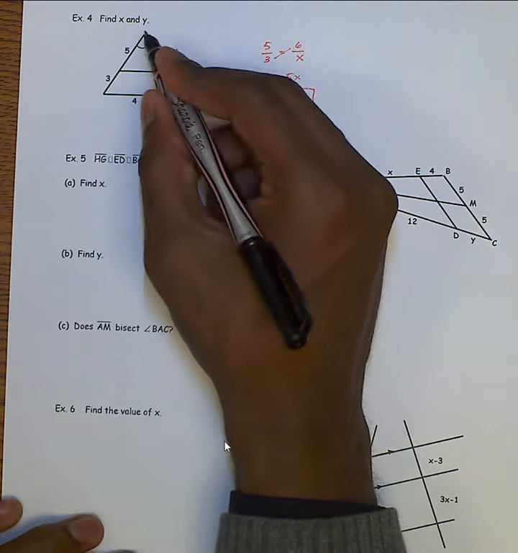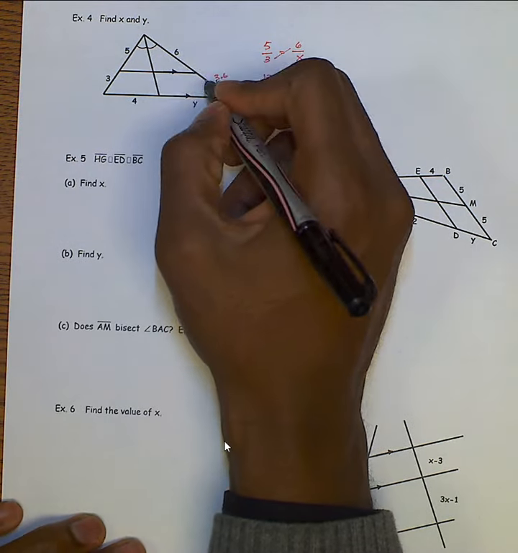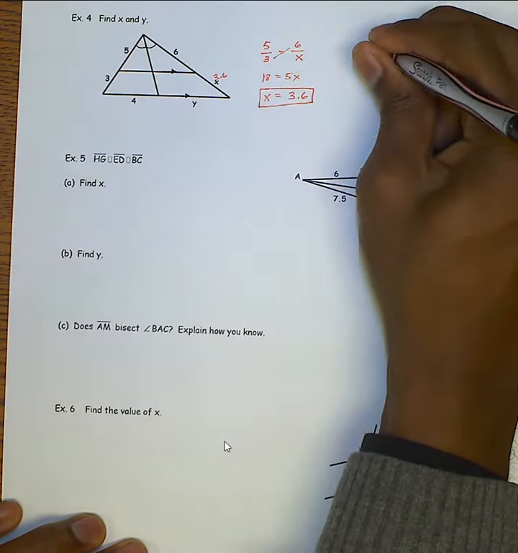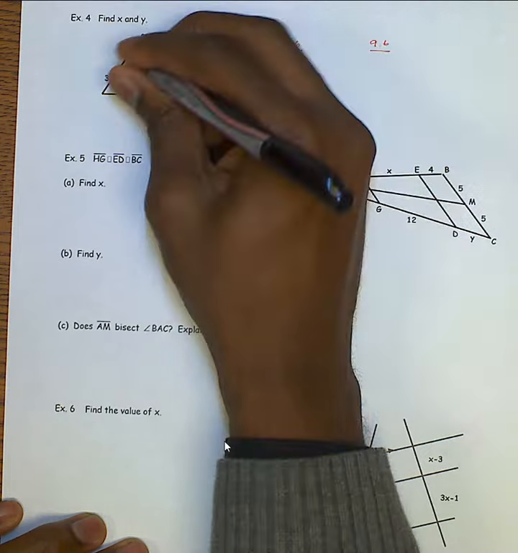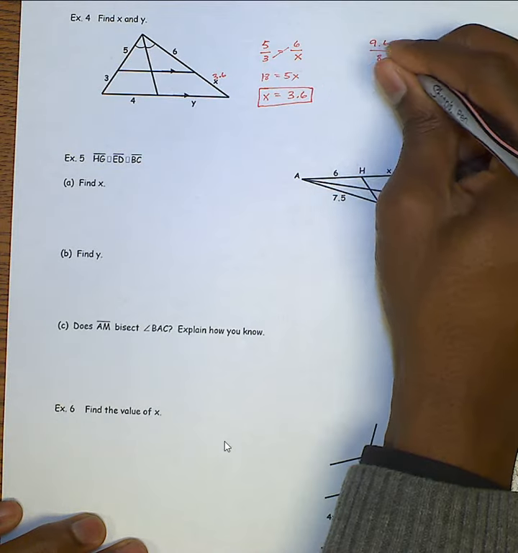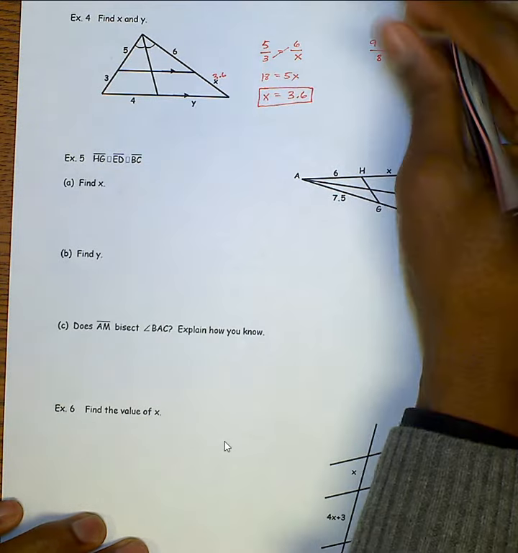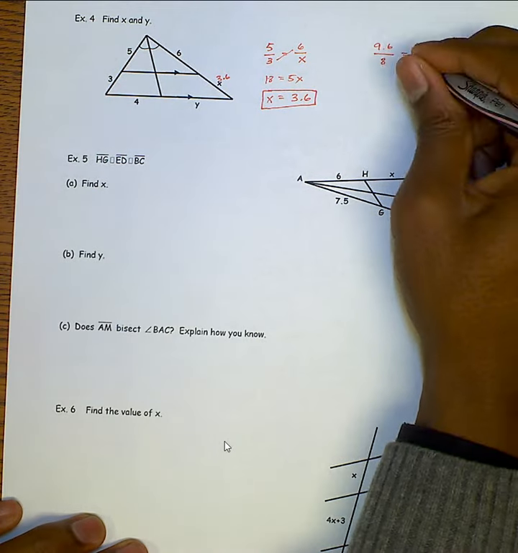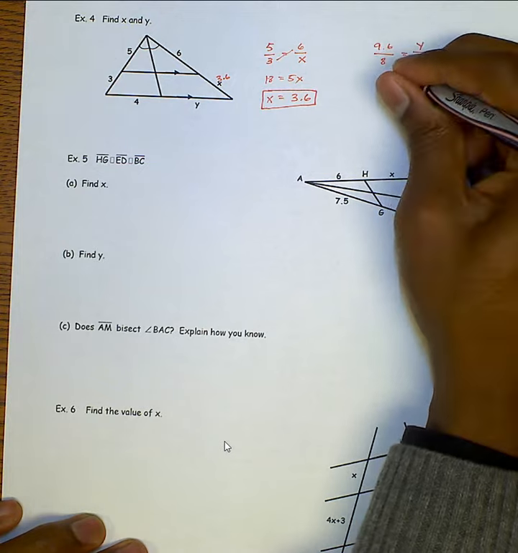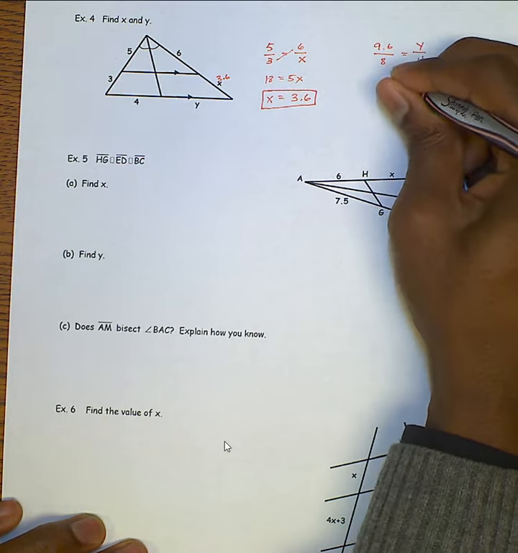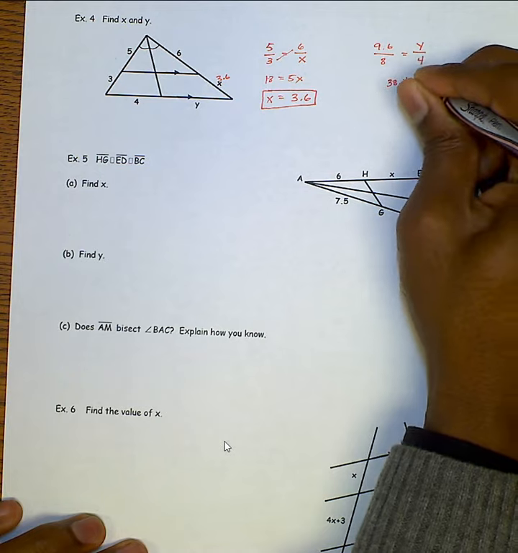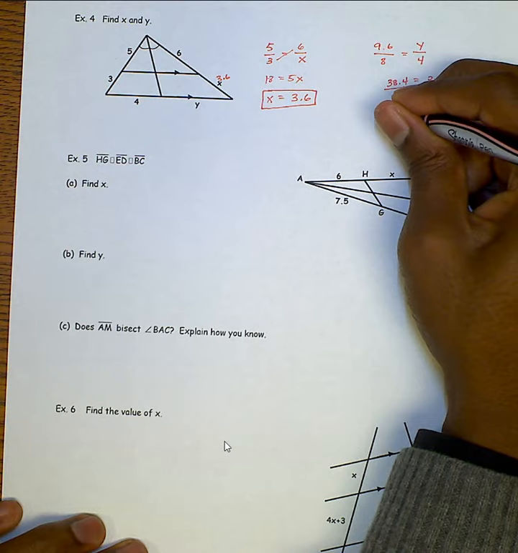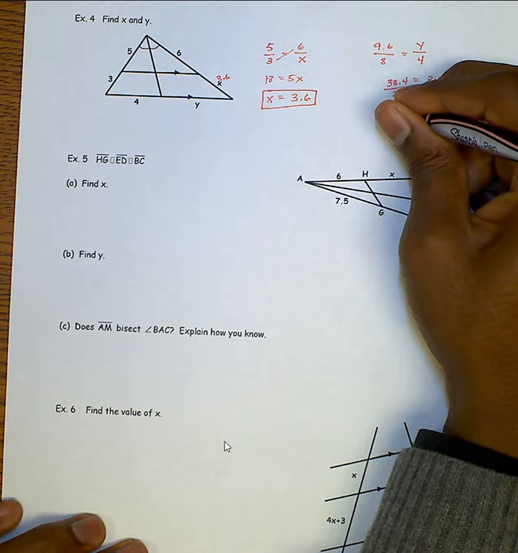So using the Triangle-Angle-Bisector theorem, I can say this side, 9.6, over that side, 8, should equal, again, the right side, y, over that side, 4. 38.4 equals 8y. In order to find y, I'm going to divide both sides by 8. What will that be? 4.8.